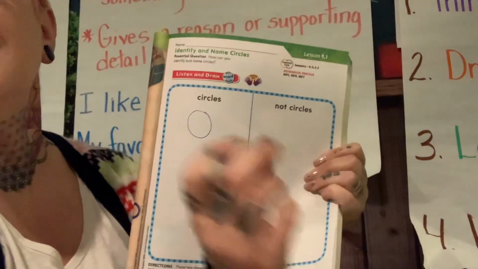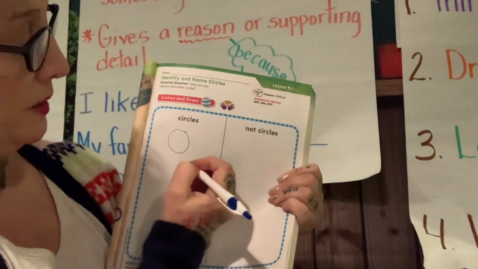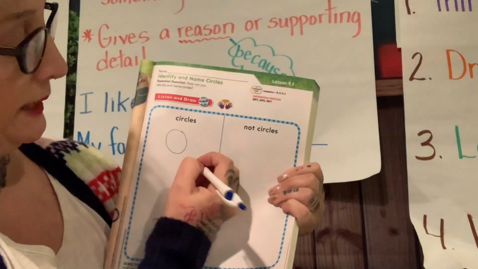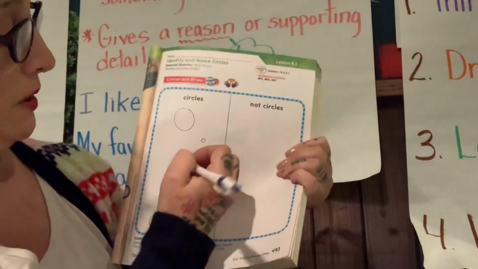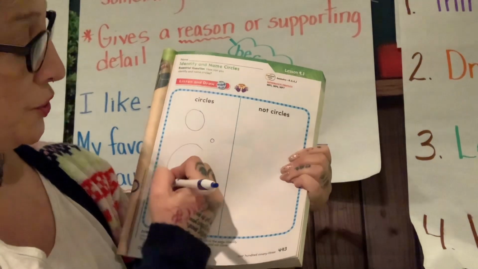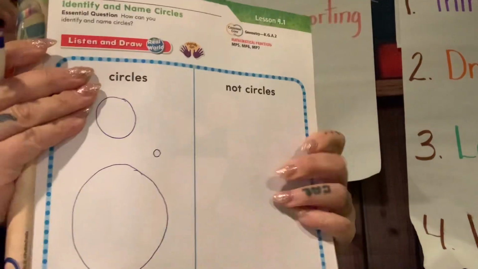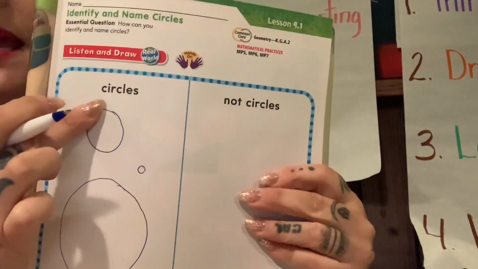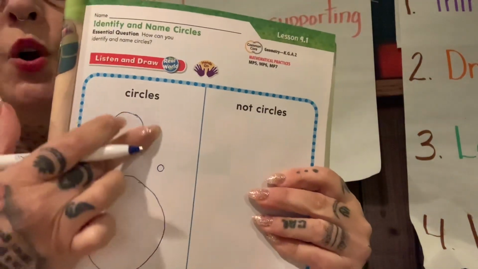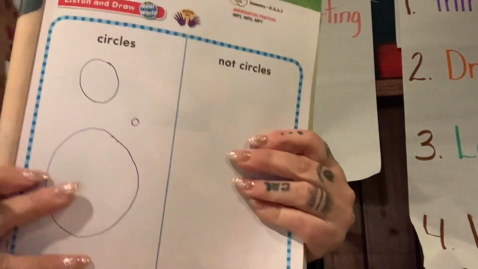But circles can be different sizes. We could do a really small circle. We could do a larger circle, okay? They don't all have to be the same size, but they all have the same shape to them. They all go around in a curved line.